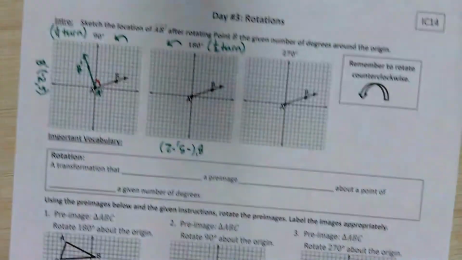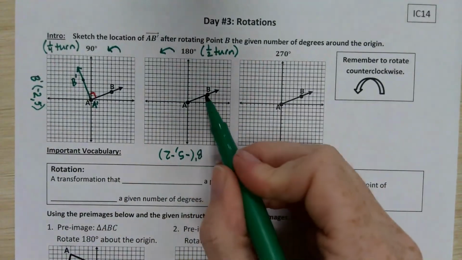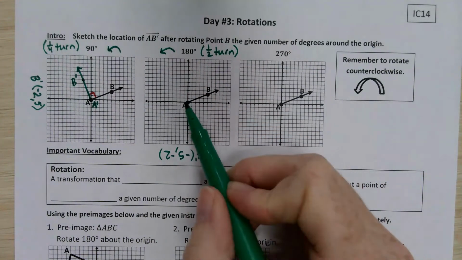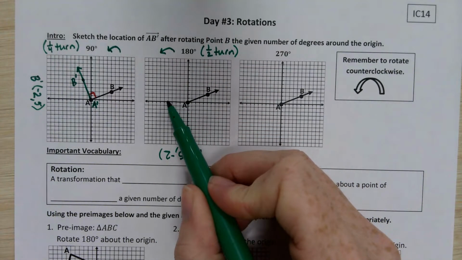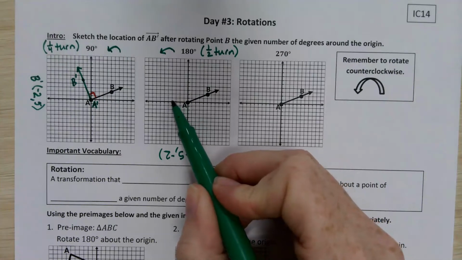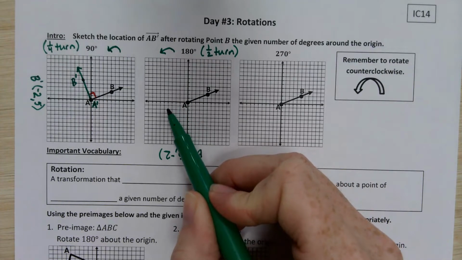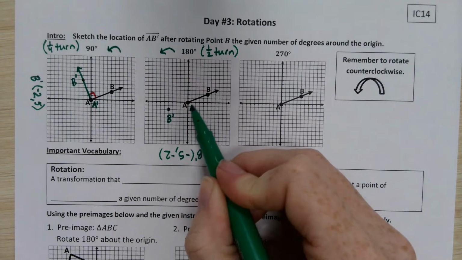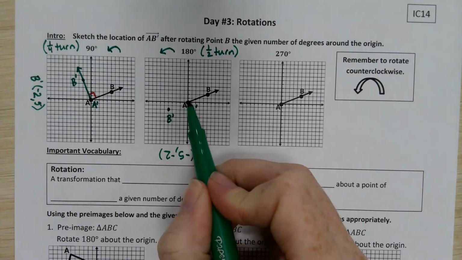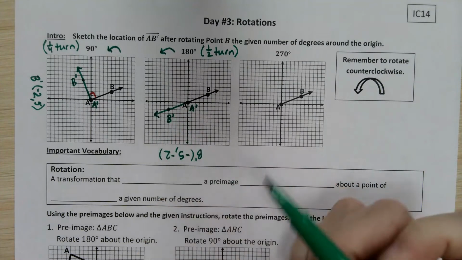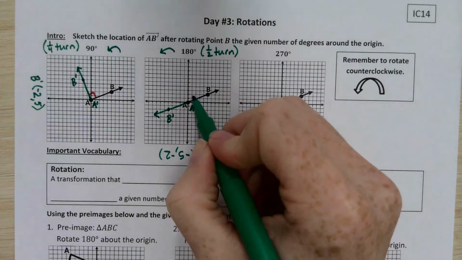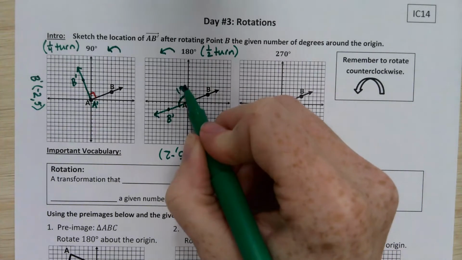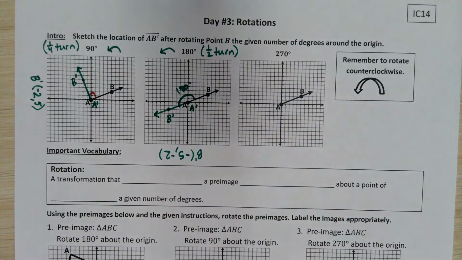Let's flip it back. So we see our regular pre-image, and then I'm going to graph B prime at -5 for X, so 5 boxes to the left, -2 for Y, 2 boxes down. A prime is going to stay at the origin, and then I can draw in my new image ray, and sure enough, we've got a nice 180-degree straight angle sitting there. So we have correctly rotated 180 degrees.